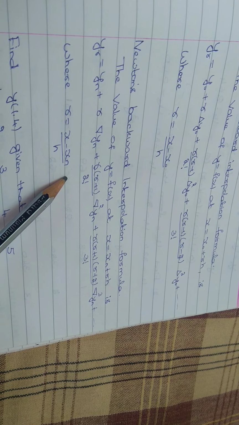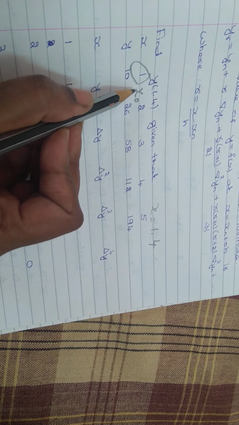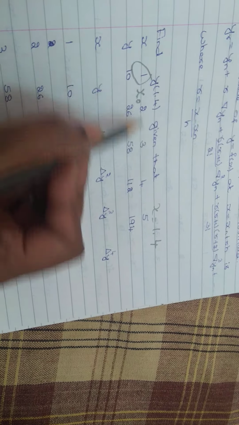Now let us take up the first example in this method. What is given here is to find y at 1.4. Which is the unknown point x here? x is equal to 1.4, isn't it? You can notice that this 1.4 is closer to the starting point 1. 1 is nothing but x naught, isn't it? So 1.4 is closer to x naught, so we have to apply the forward formula here.